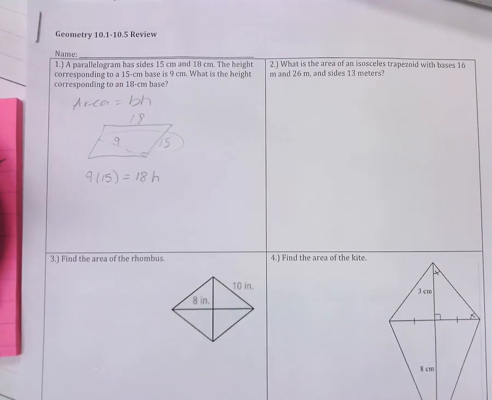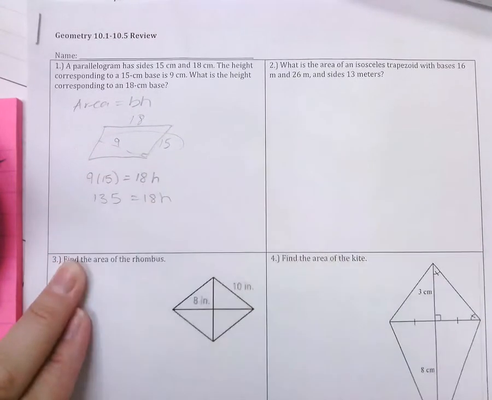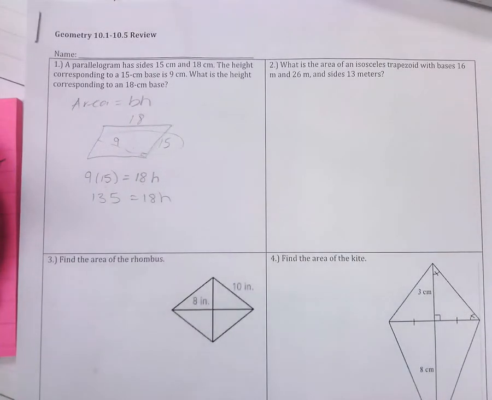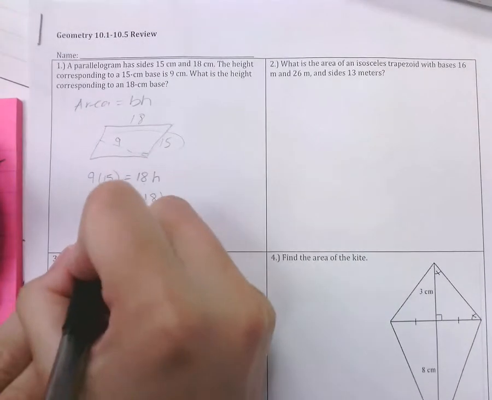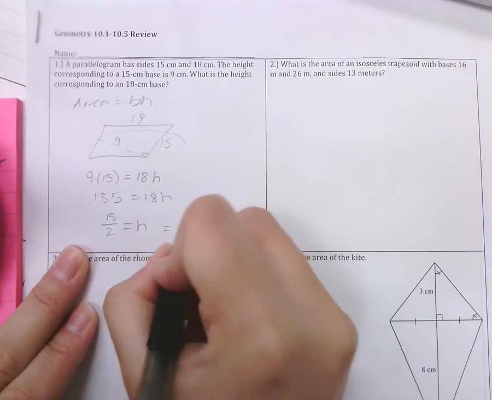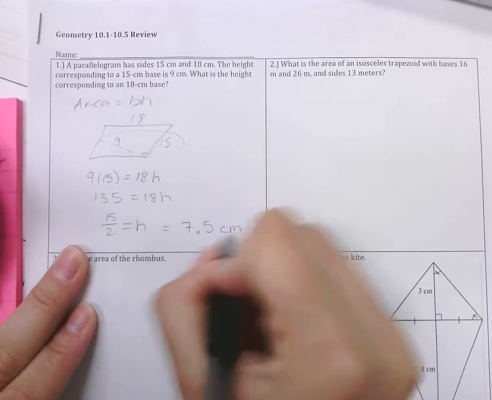Okay, then we're going to multiply 9 and 15, and then divide by 18. And then divide by 18, and you get 15 over 2, which is 7.5 centimeters.